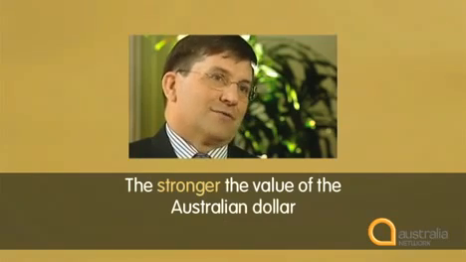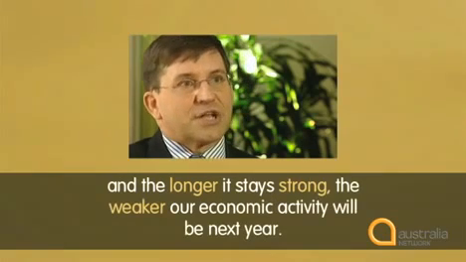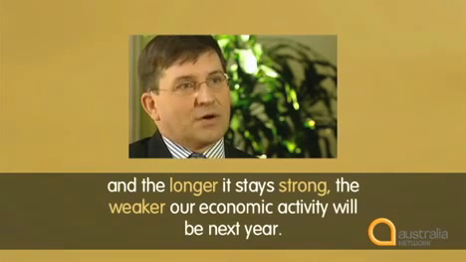The stronger the value of the Australian dollar and the longer it stays strong, the weaker our economic activity will be next year.